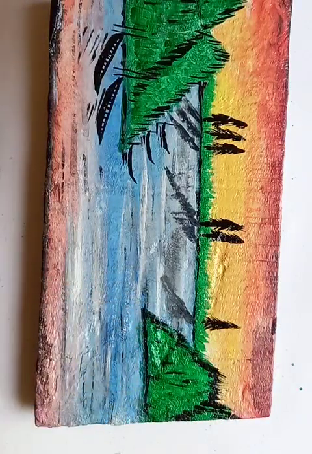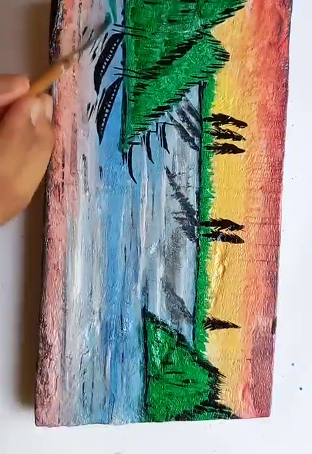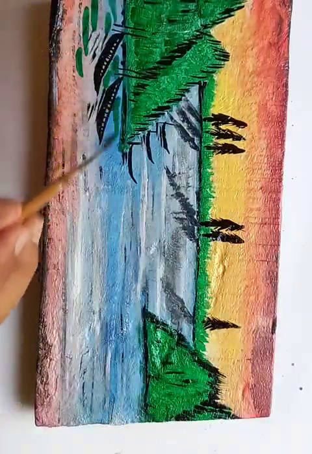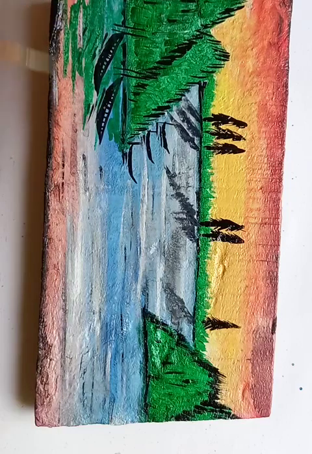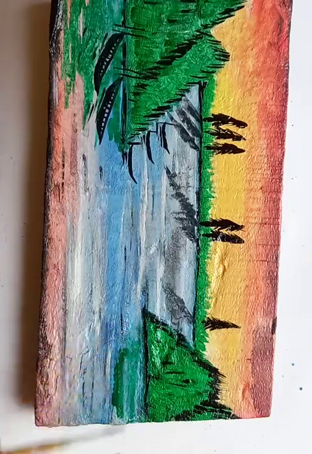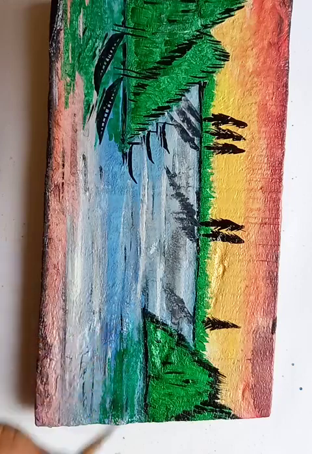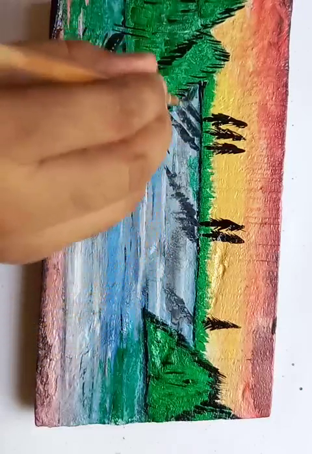Now for the shadow of the hills, we are going to need some green color, and we're putting the green on the water. It looks like a shadow, that's why we're mixing it with the water a little bit, and you can see the shadow is falling on the water. A little bit of green on the water and the shadow, you can see.